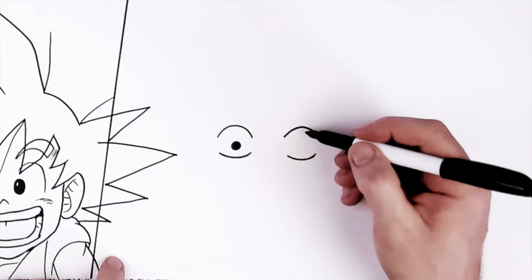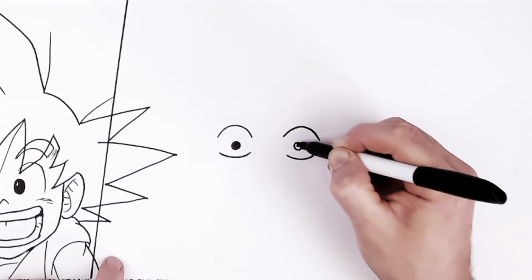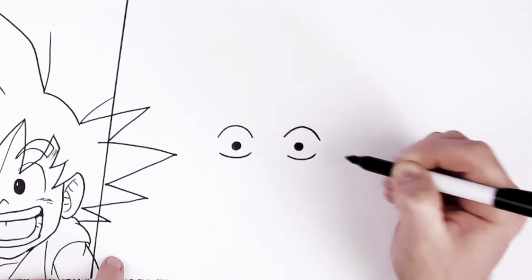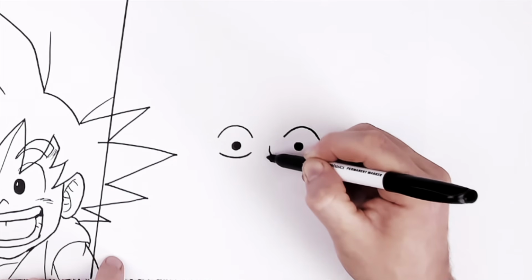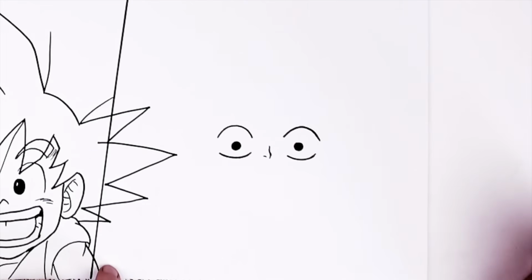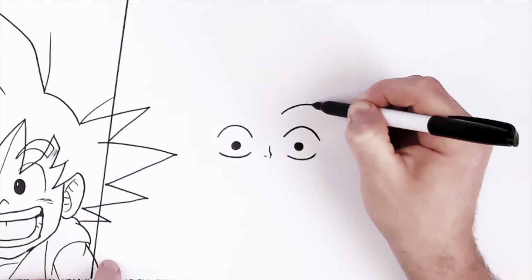He doesn't even have a scar. Not yet. Right, and then his nose just kind of sticks out there. Nostril. And then his eyebrows are just like black lines.